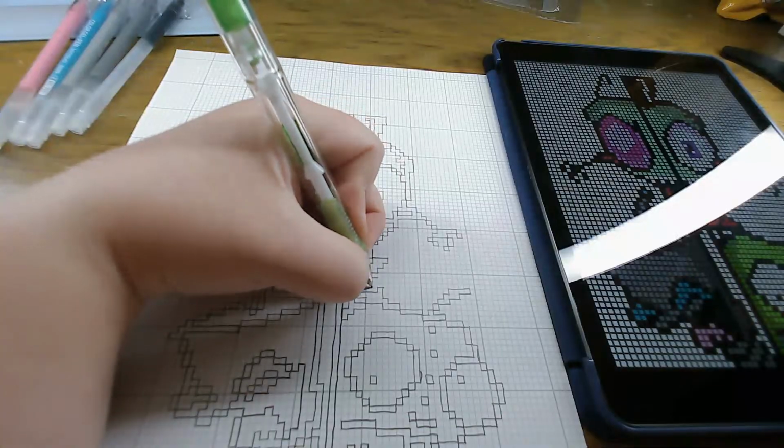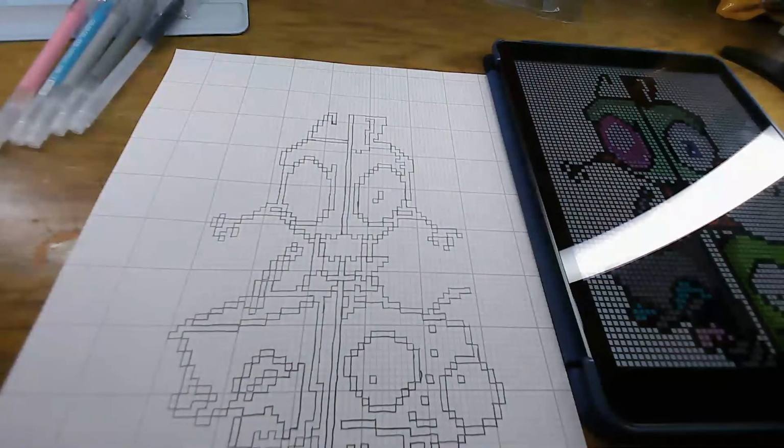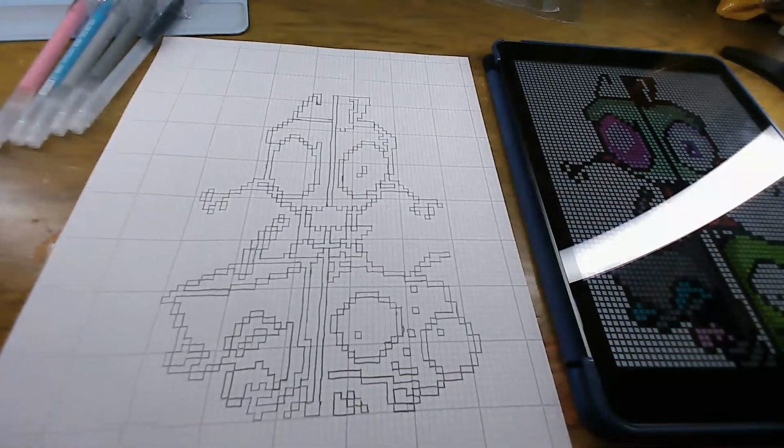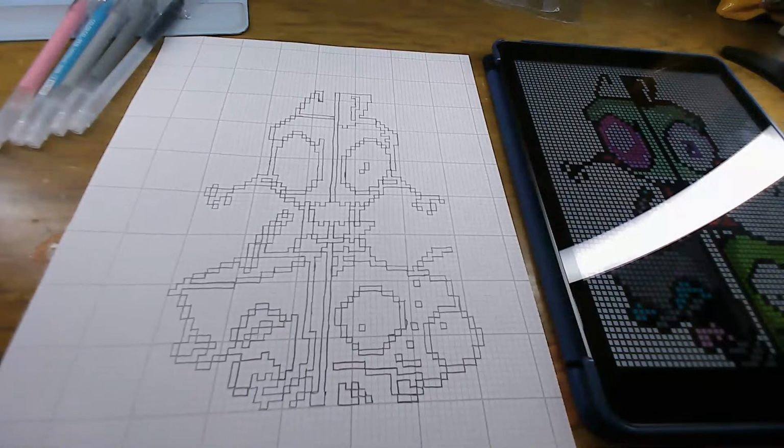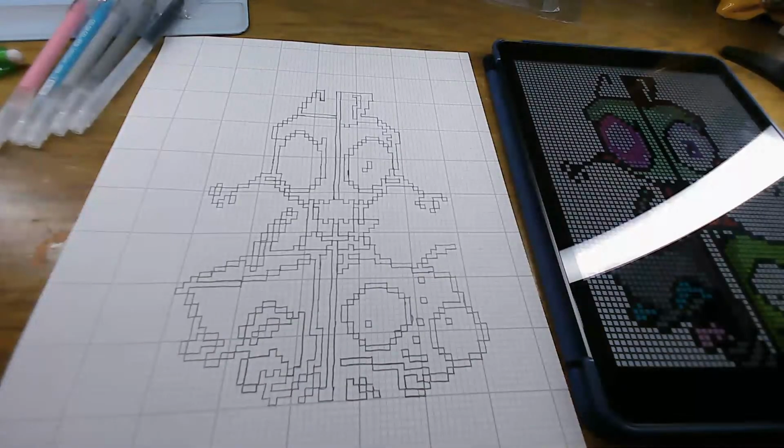Then 1, 2. Okay. And that is the full black outline. Well, not black yet, but pencil outline. That will be the black outline of Invader Zim and Gur. So the next step is taking my colors and coloring it in.